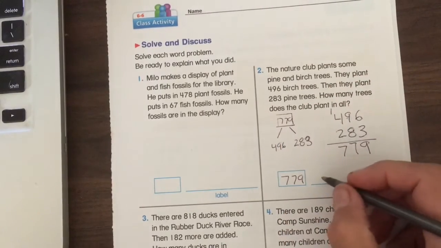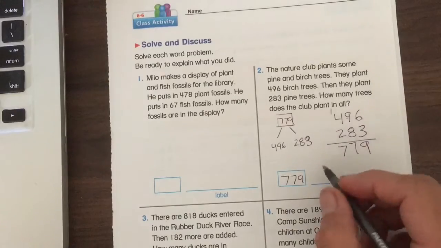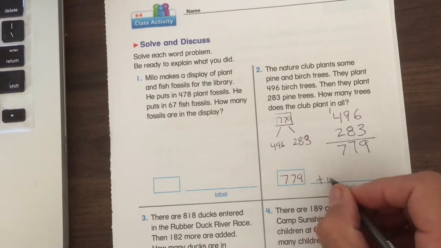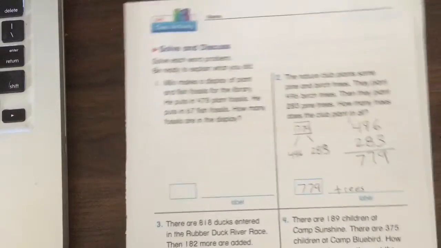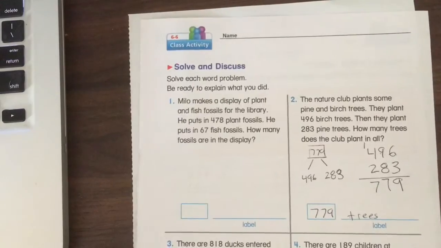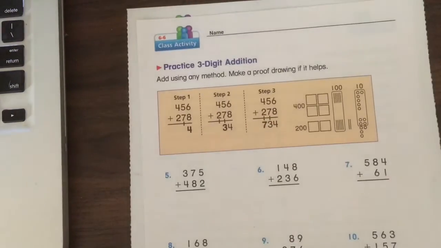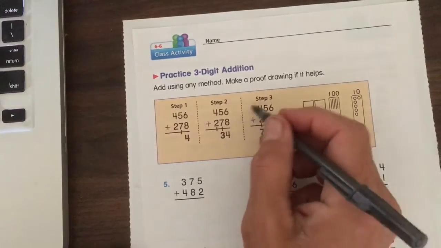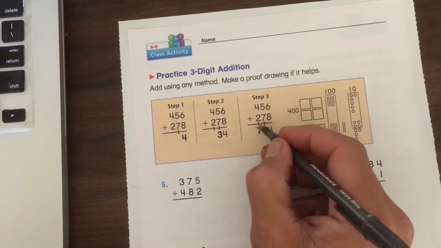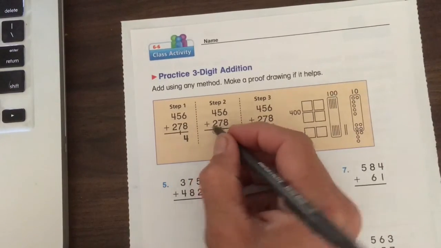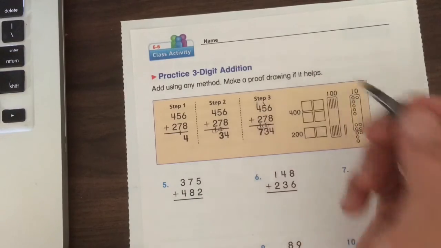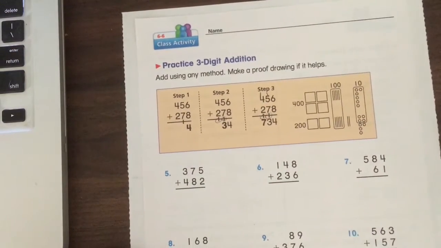If we were in class, I would probably suggest that you do the other side first and then come back and do the story problems. Again, up here, they're showing you, they put their new 10s here. I don't like that. I like just putting them above, like the old school algorithm way.